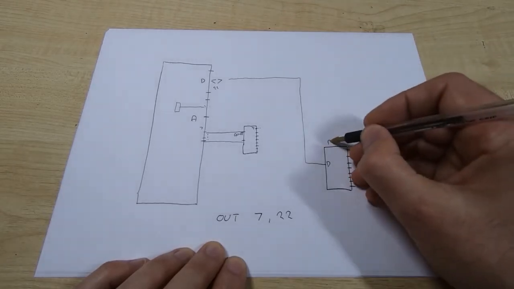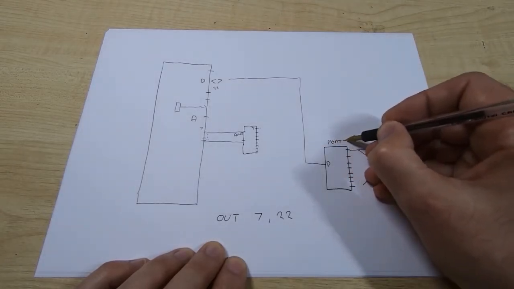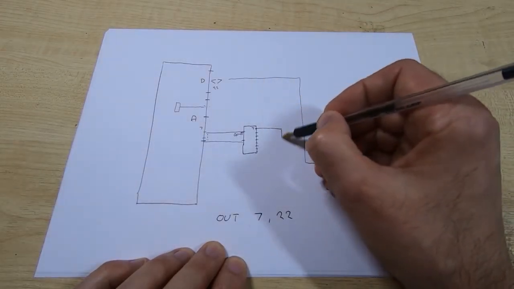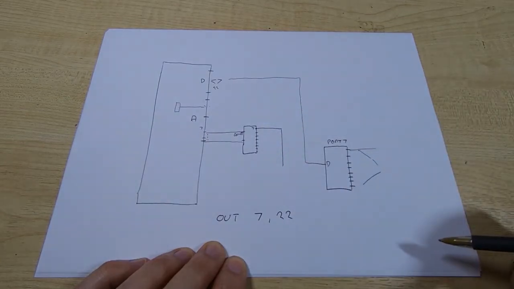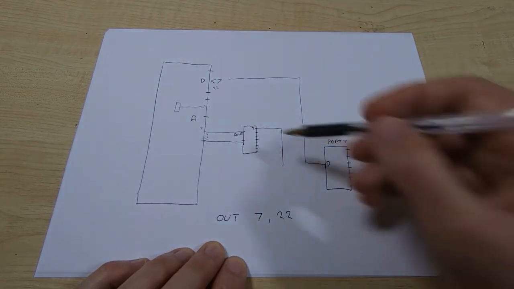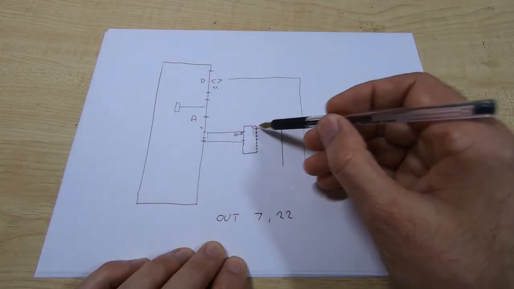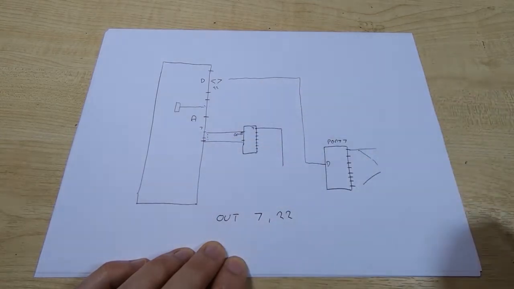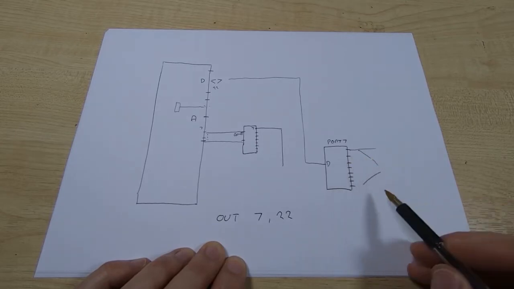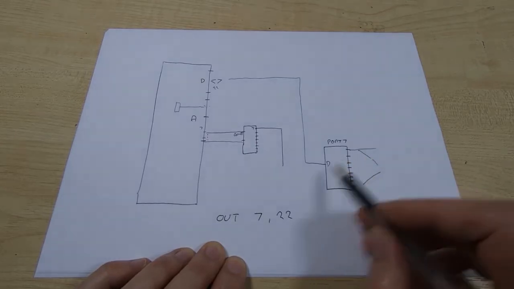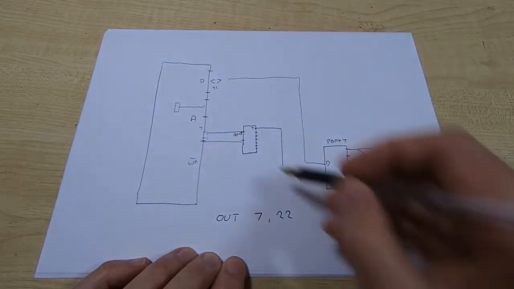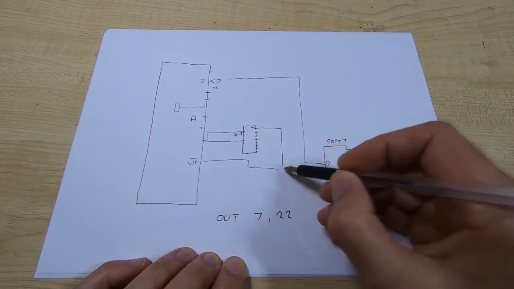Let's say we want this to be port 7. Then what we would have to do is have it triggered when we decode port 7. But we can't just feed this directly into this port. As I said, this needs more decoding to make sure that we don't trigger this every time we encounter address 7. And because we want this to be a write, that's when we're writing out to the system, so this would be an out, we need to look at the write line as well. So we would also need to decode the write line.